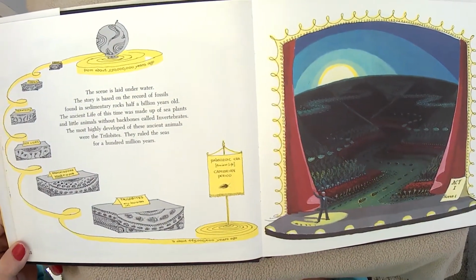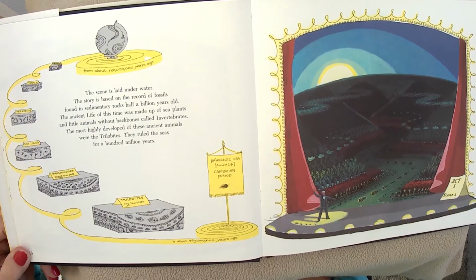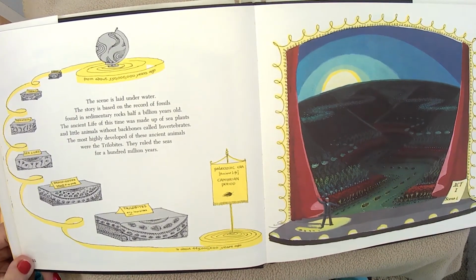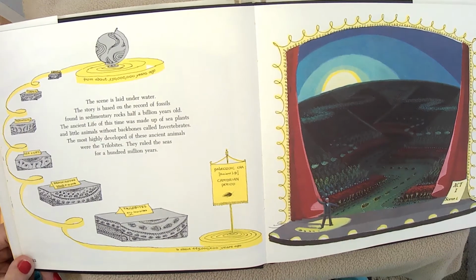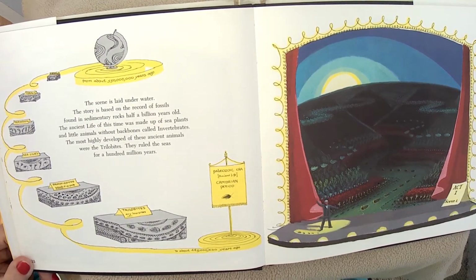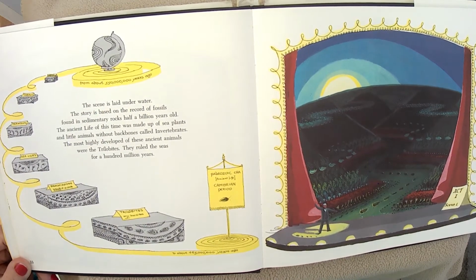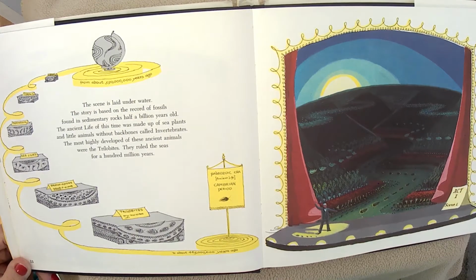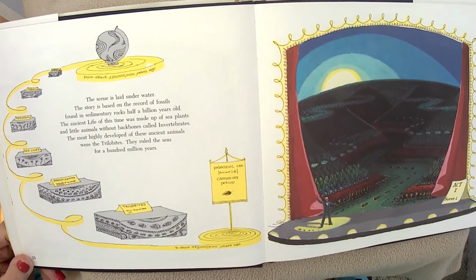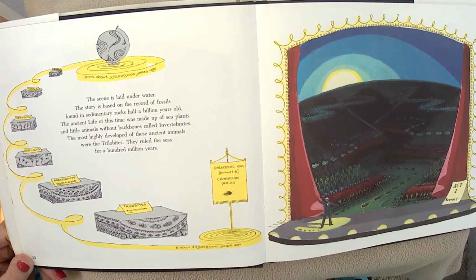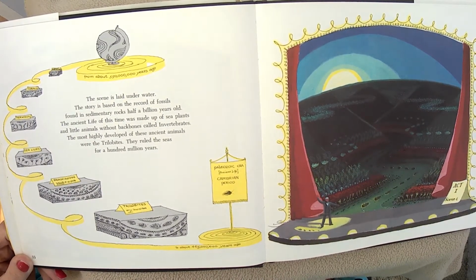The scene is laid underwater. The story is based on records of fossils found in the sedimentary rock, 500 million years old. The ancient life of this time was made up of sea plants and little animals without backbones, called invertebrates. The most highly developed of these ancient animals were called trilobites. They ruled the seas for 100 million years.